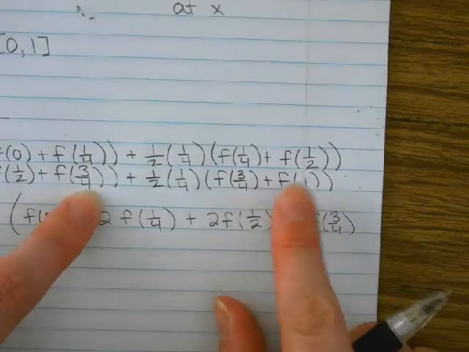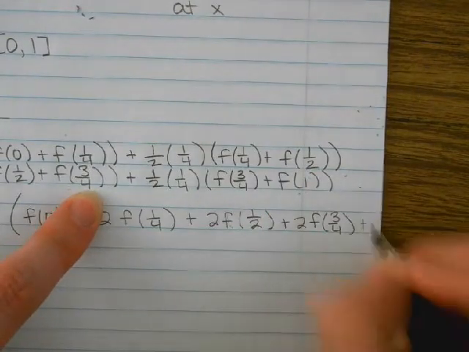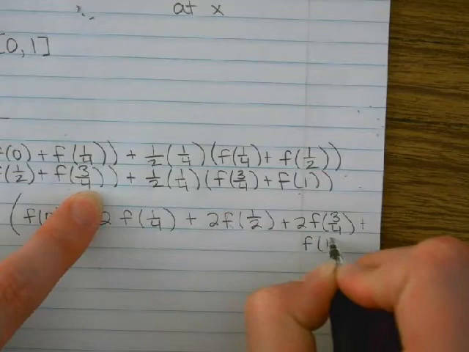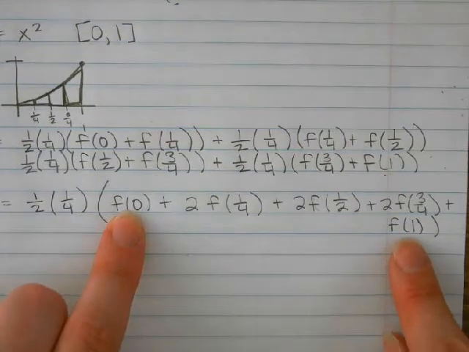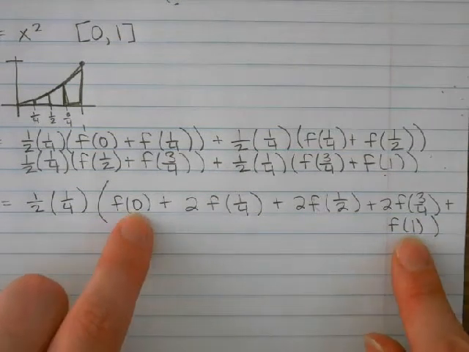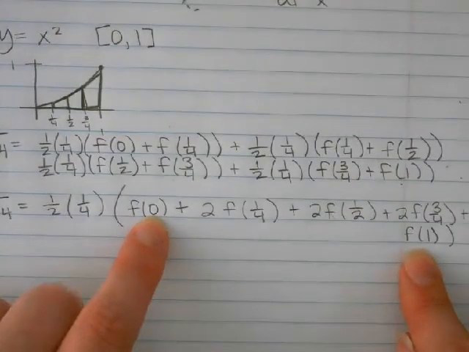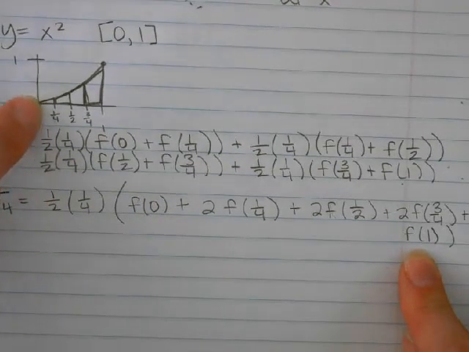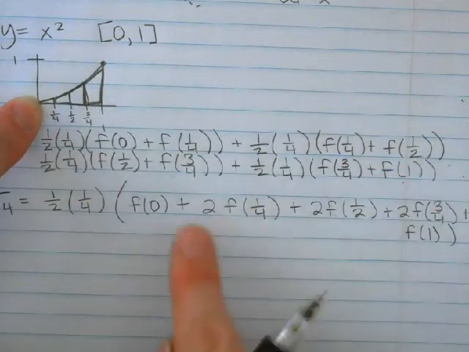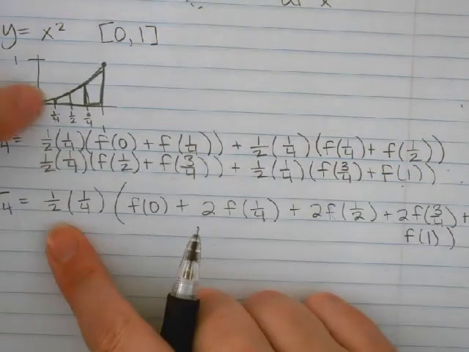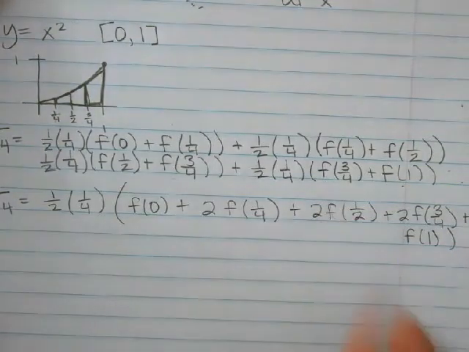And then this other endpoint only gets used once. So that's kind of the shorthand if we think about everything we're doing. You're going to notice that when you use this left base and right base, 0 gets to be the left base of the first trapezoid, 1 gets to be the right base of the last trapezoid, but all these other numbers get to be the left base of one trapezoid and the right base of another. And that's why they're all used twice.